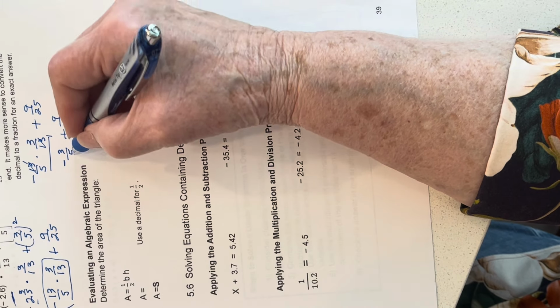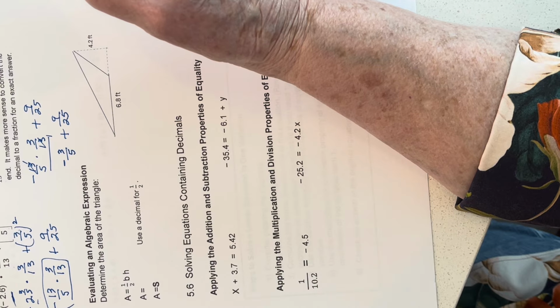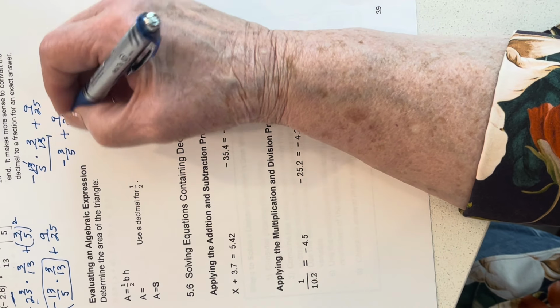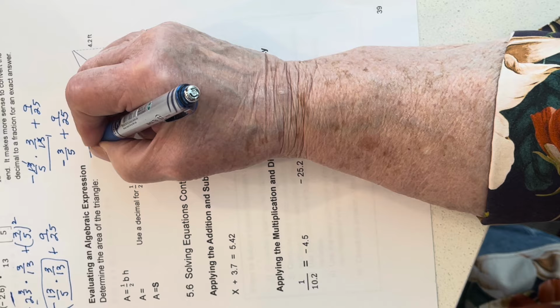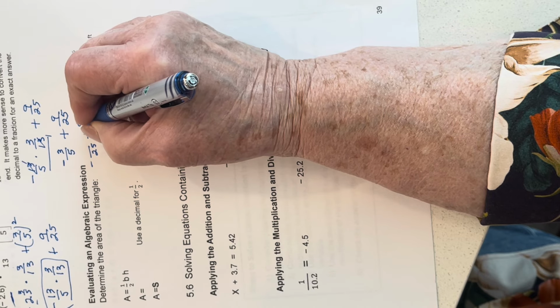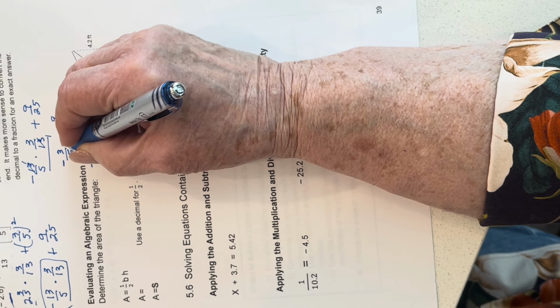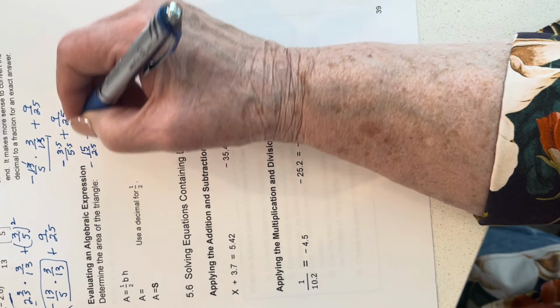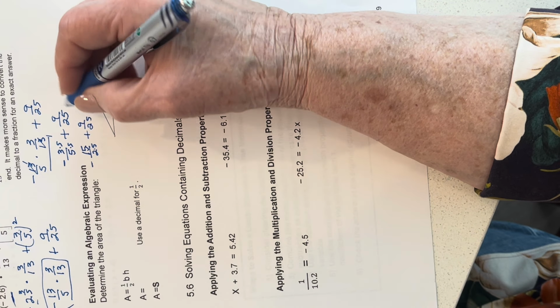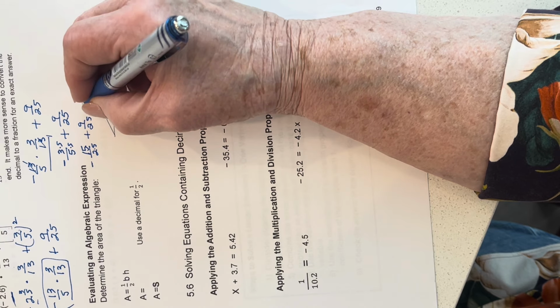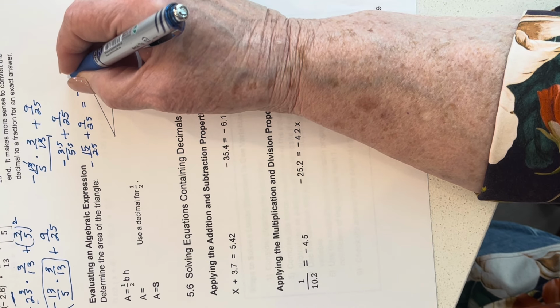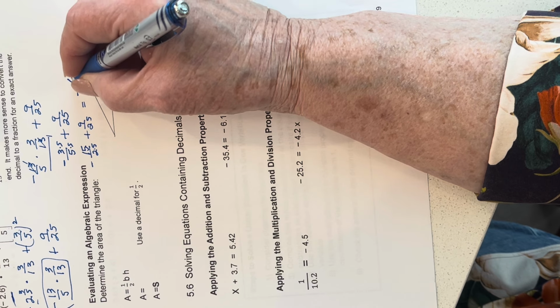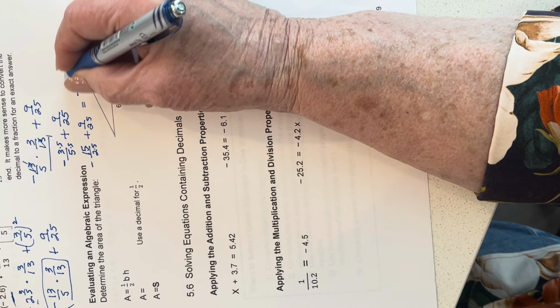9/25. So we're adding, we have to have common denominators. And I'm going to use 25. So 9/25 is already done. We'd multiply 5 times 5 to get 25. So 3 times 5 is 15. So I have 15 negatives and 9 positives. It looks like I've got negative 6/25 for my final answer.